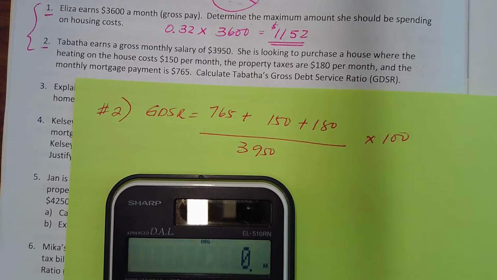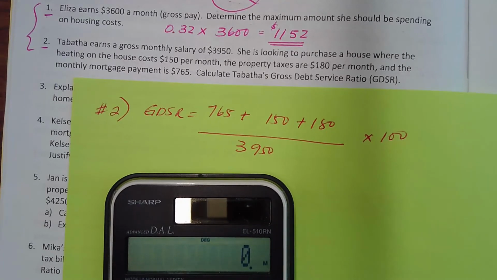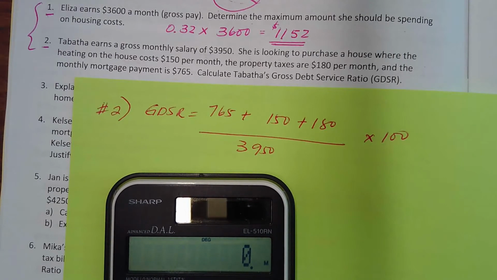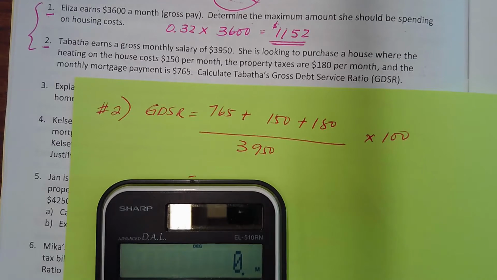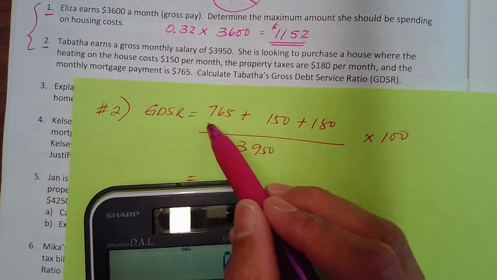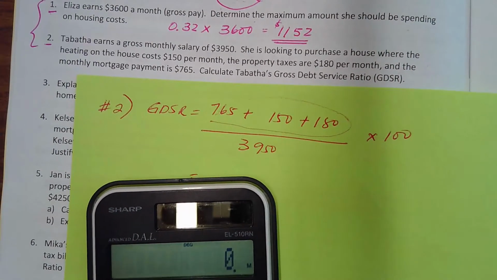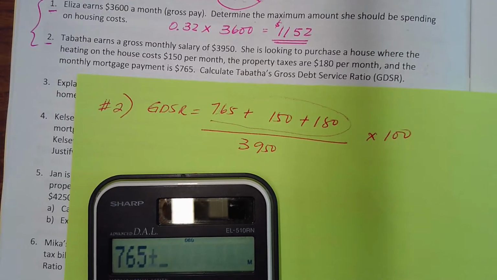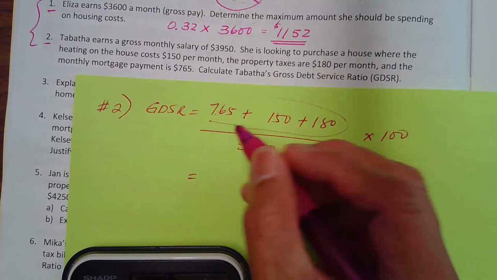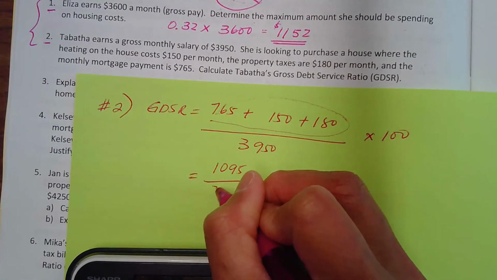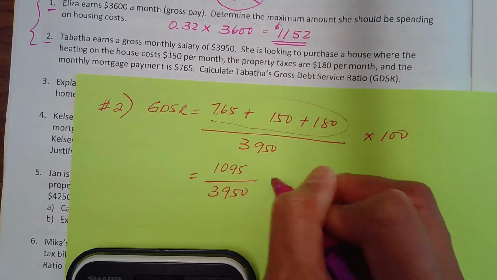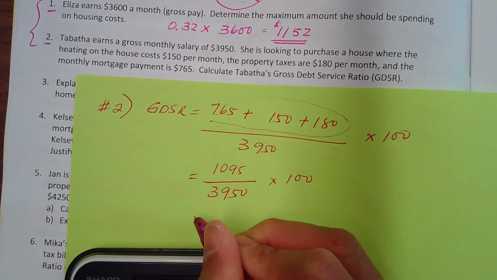You should be familiar with the order of operations, BEDMAS. We're going to apply that, so we have to work this out first: 765 plus 150 plus 180. All of these three expenses add up to 1,095, divided by 3,950, times 100.